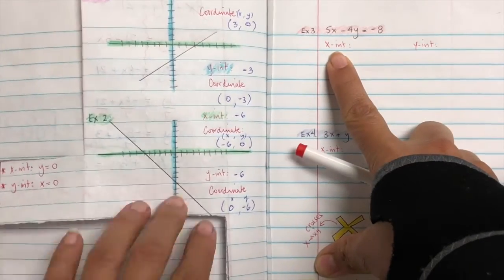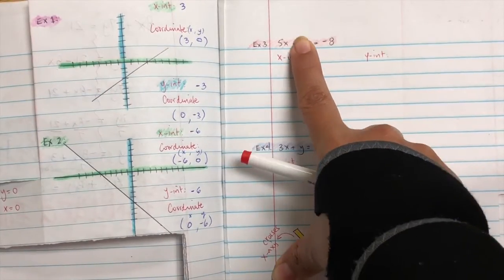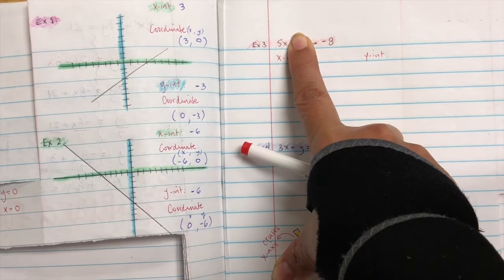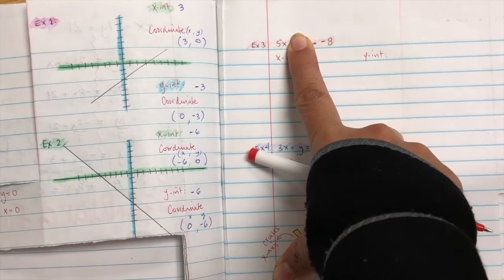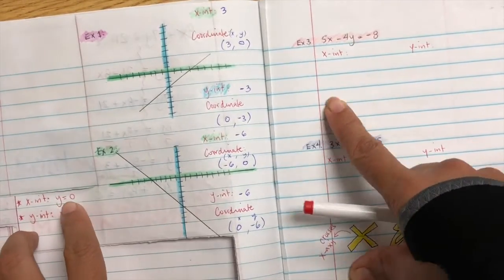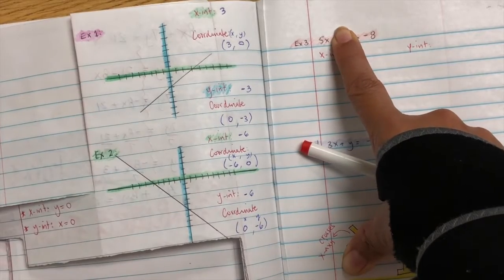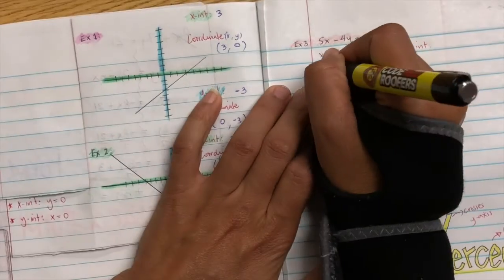All right, so let's find using equations the x and y intercept. So now using that information, I know that if I'm finding the x-intercept, y is equal to 0. So that's going to go away. So I'm just going to cover it because anything multiplied by 0 is 0. So I'm going to cover it and rewrite the equation. So it's going to be 5x is equal to negative 8. This is a listening check.